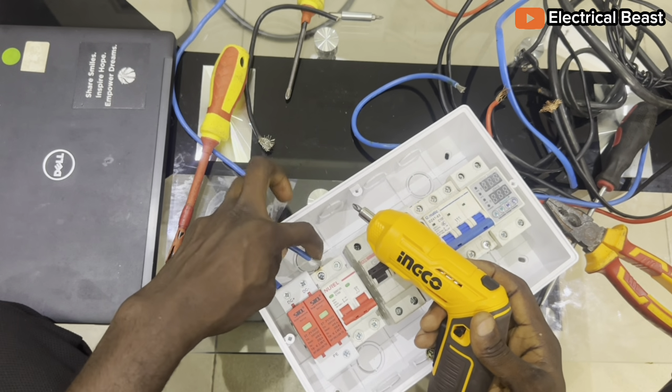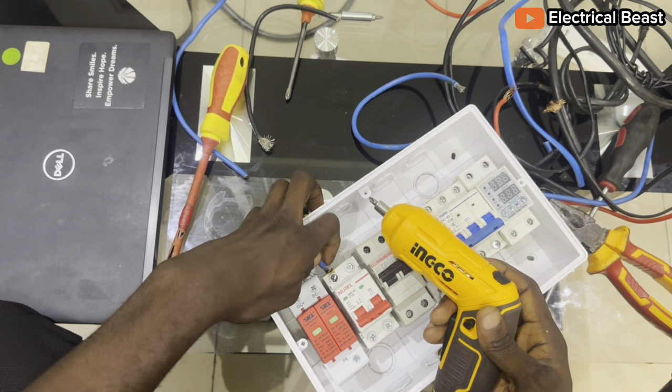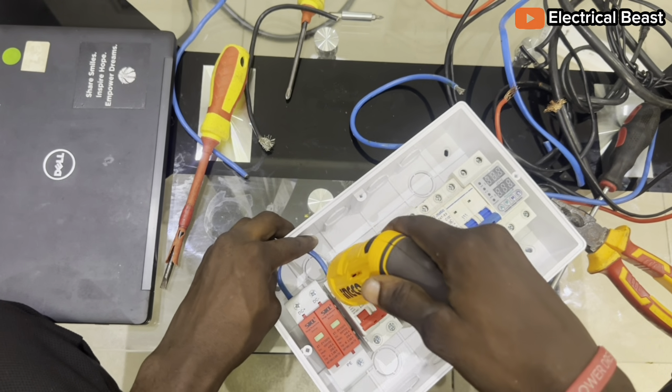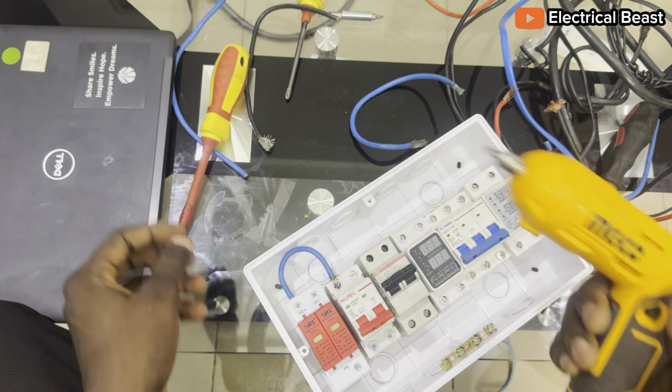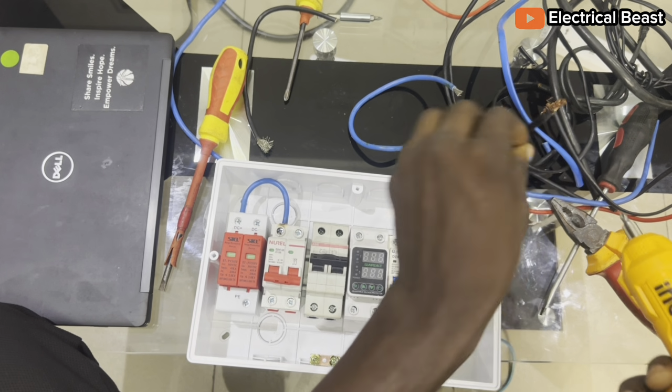Positive is connected. Connect it to positive of the breaker. That's the input. Then negative connects to negative.